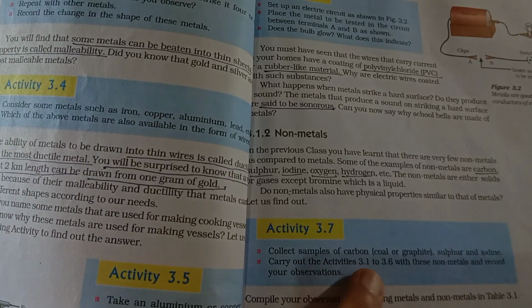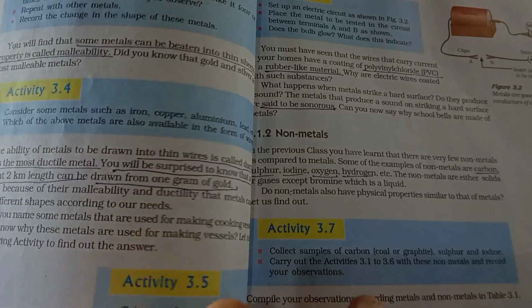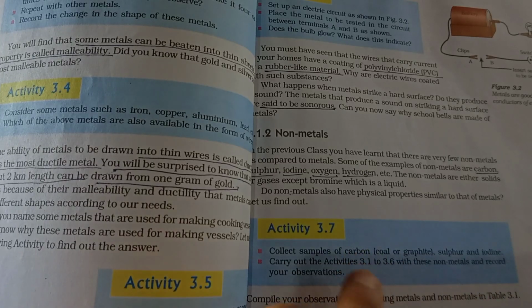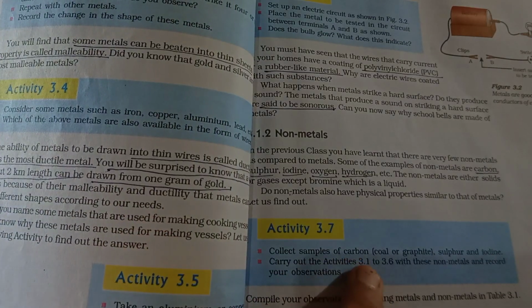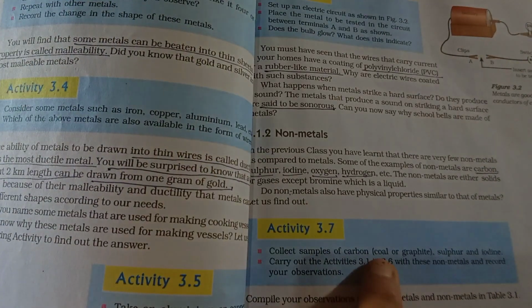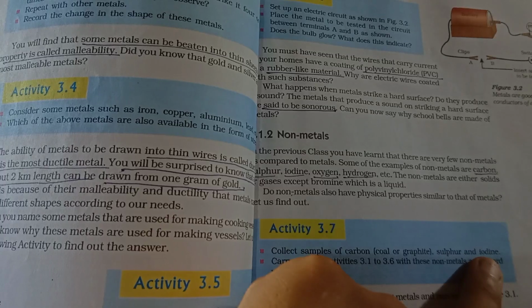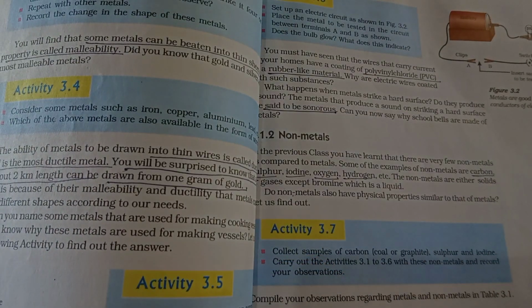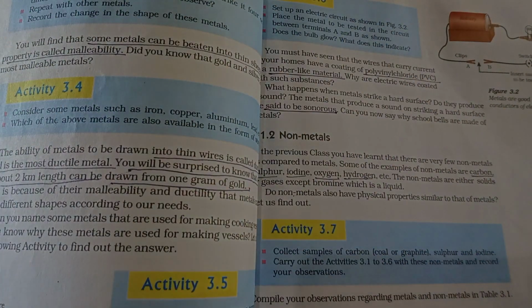And what are activities 3.1 to 3.6? In the first activity, 3.1, we took coal, graphite or the pencil tip and checked whether it has a lustre, a shining surface. You see coal, graphite and sulfur have no shiny surface, so we can say they are not lustrous. But iodine has a shiny surface. This is an exceptional case, but it doesn't mean that iodine is a metal.